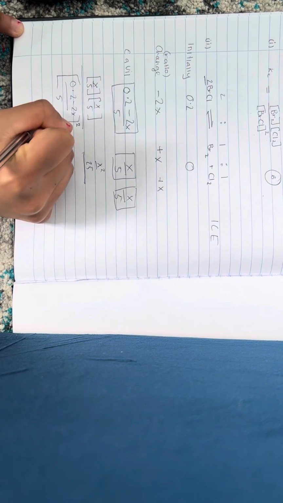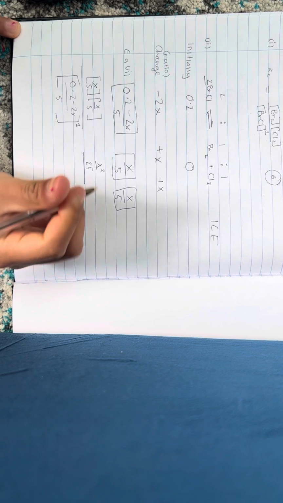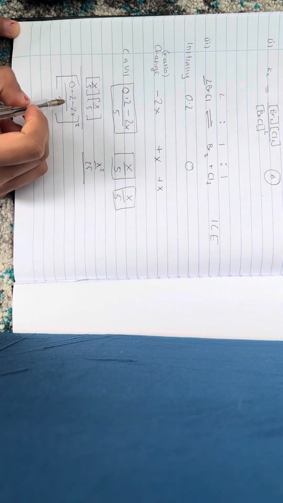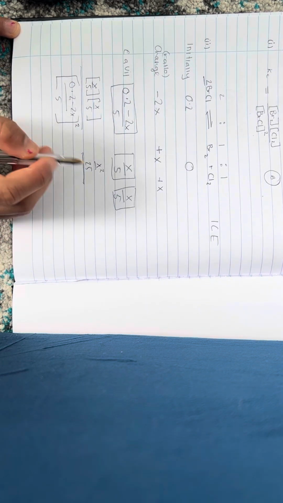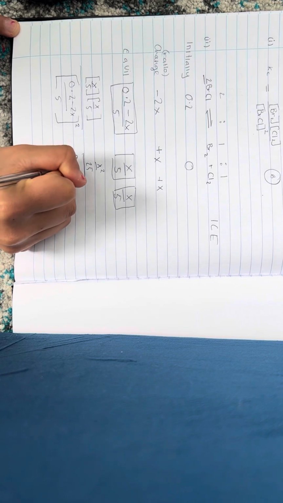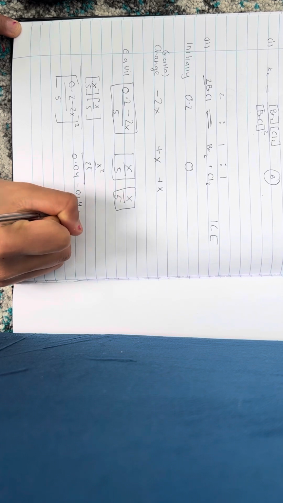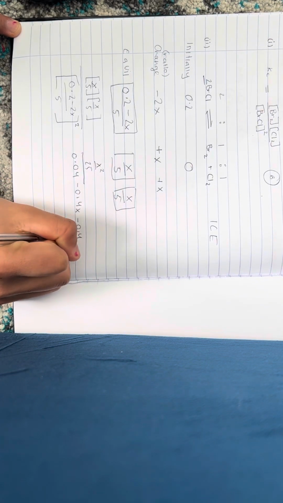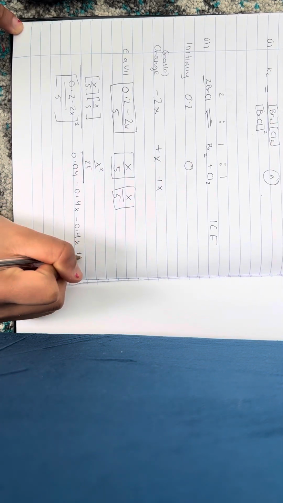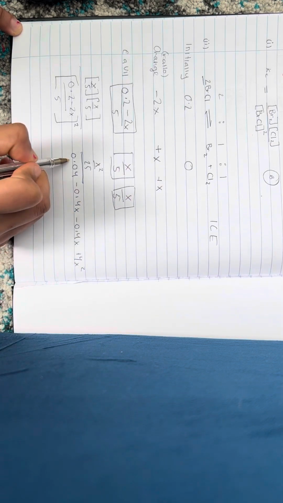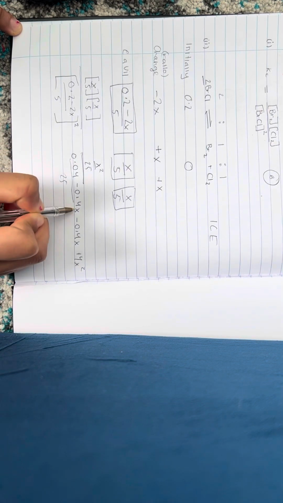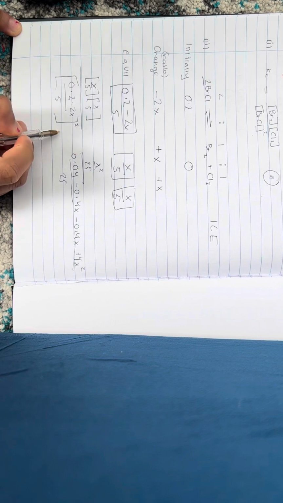And this, you actually have to go ahead and square it. Yep. So it'd be top by top and the bottom by bottom. So that would give you this. And that would also be over 25 because the 5 would get multiplied by the 5.